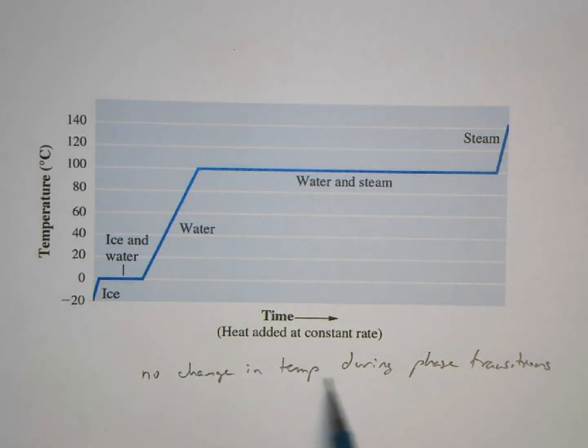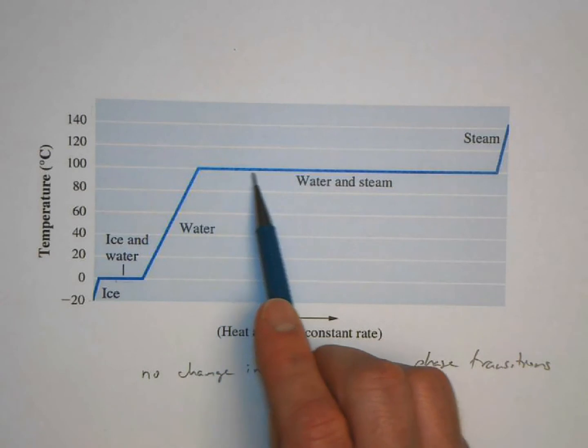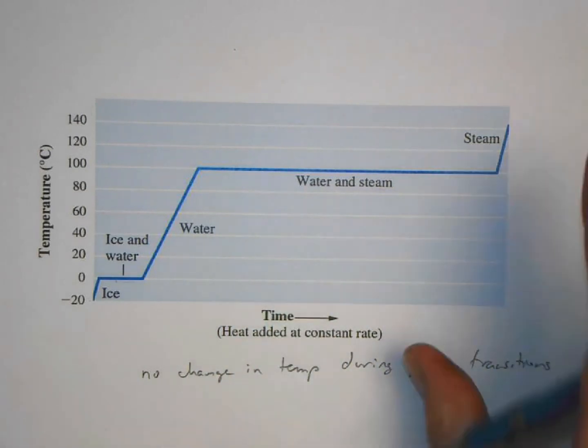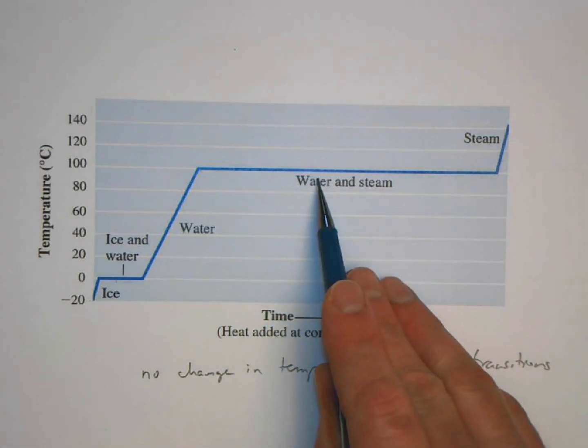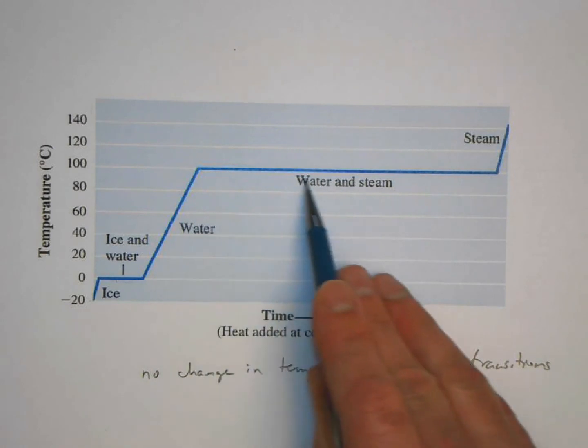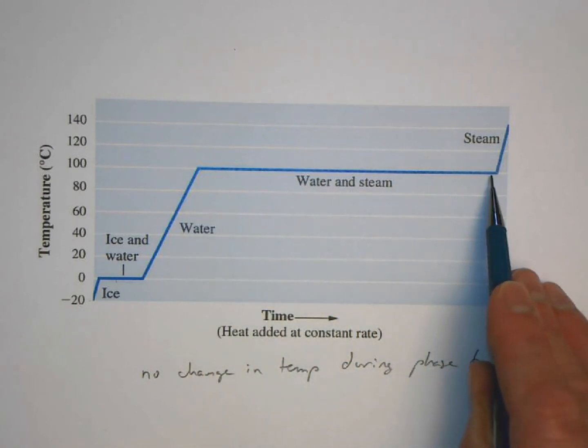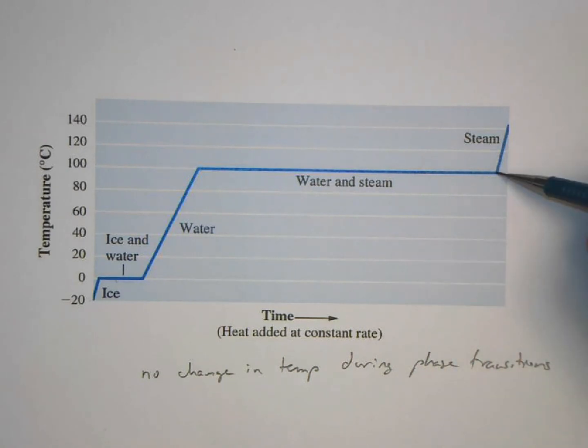The no change in temperature during phase transition, that's when we're putting all of our heat energy into the heat of vaporization, or in this case, the heat of fusion down here. So as we're increasing the amount of heat putting into our system, our water is still at 100 degrees until all of it becomes steam. All of it becomes a vapor, a gas. At that point, we can continue to put heat into our system, and the slope of this will again depend on the heat capacity of gaseous water.